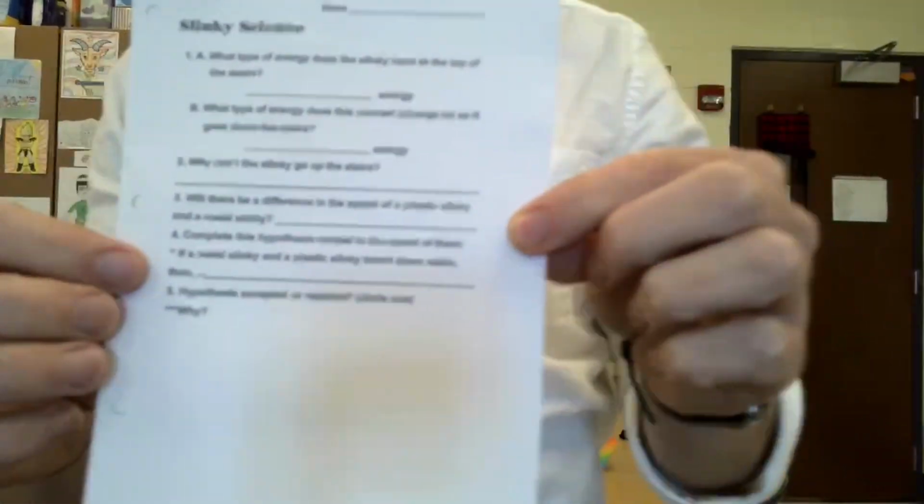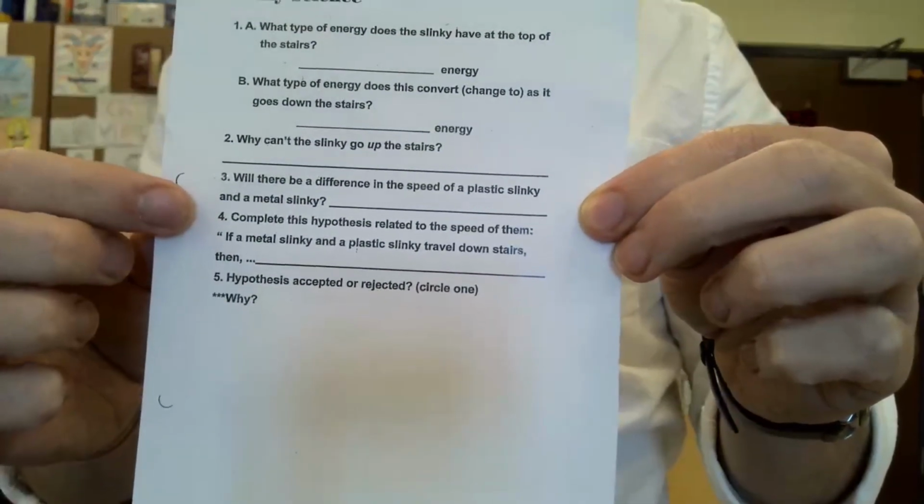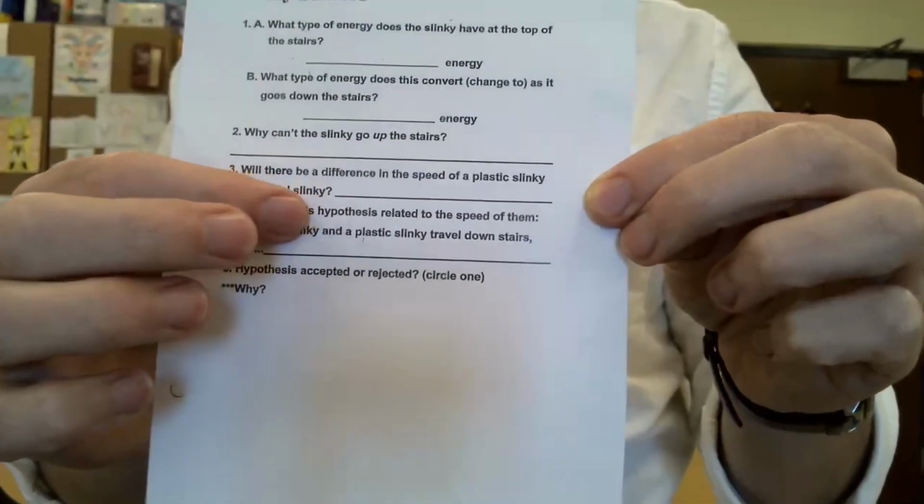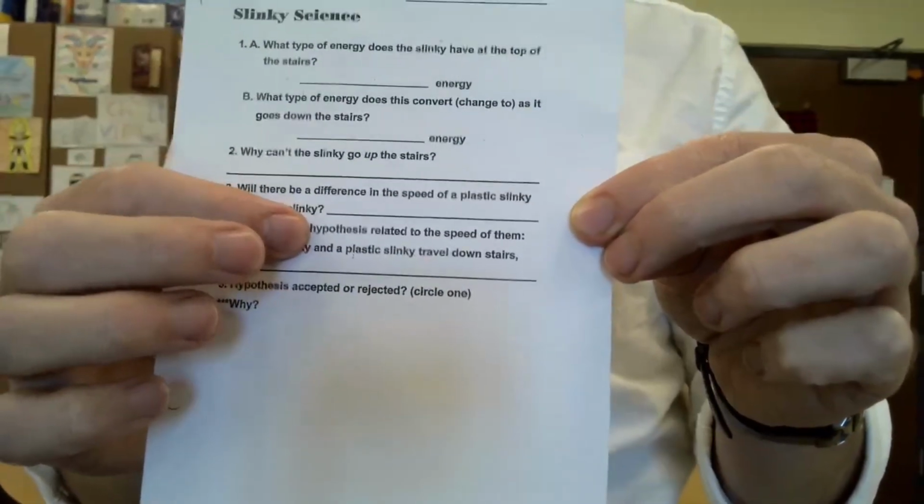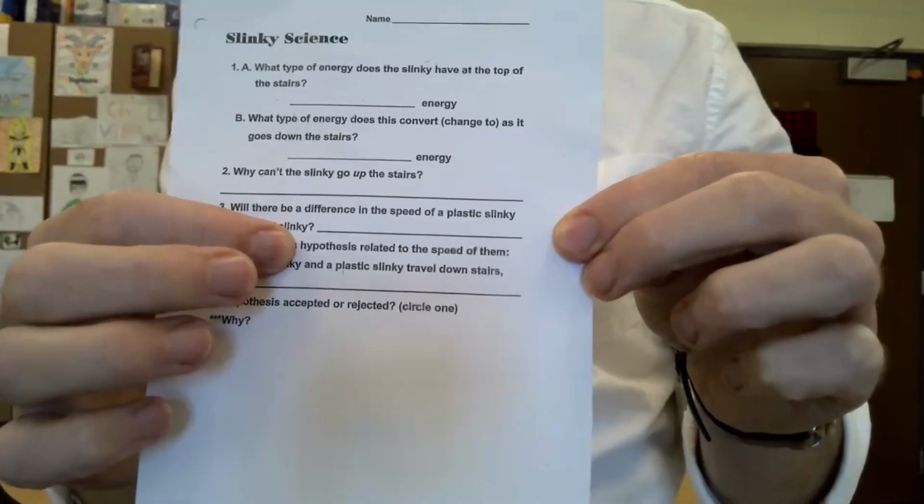Now in number 4, we have to complete a sentence. Looking at 4 right here, it says complete this hypothesis. And in science, if you don't already know, a hypothesis is just an educated guess. Anytime a scientist is doing an experiment, the first thing a scientist does before he does an experiment is think, what will be the probable result? What do I think will be the result of this experiment before I test it? That educated guess that the scientist makes about the result of the experiment is called a hypothesis. So what you're doing is you're making a hypothesis right now.